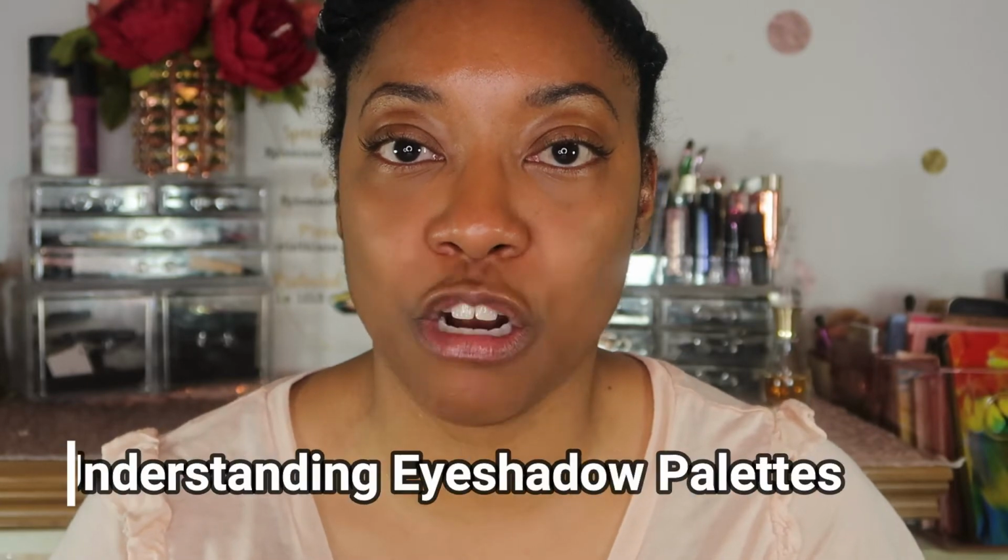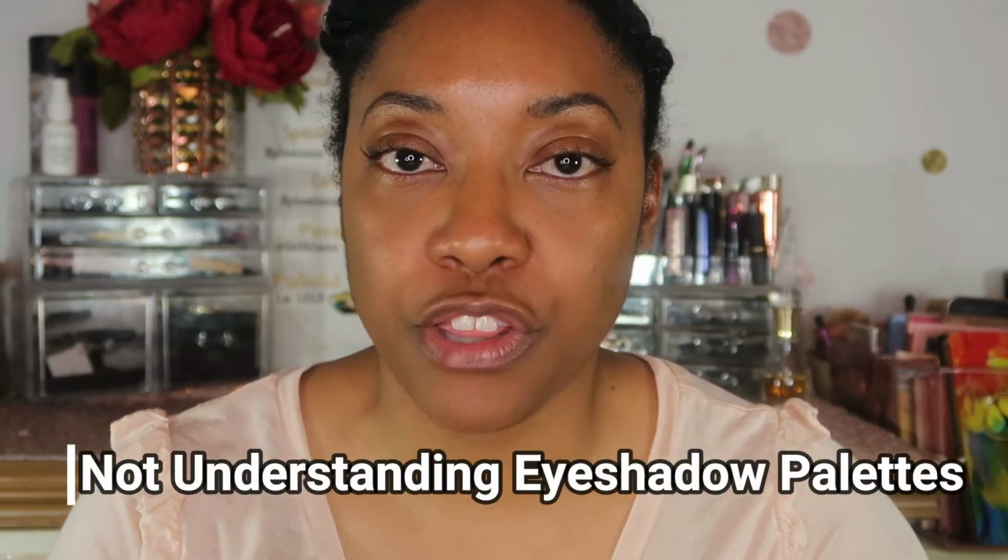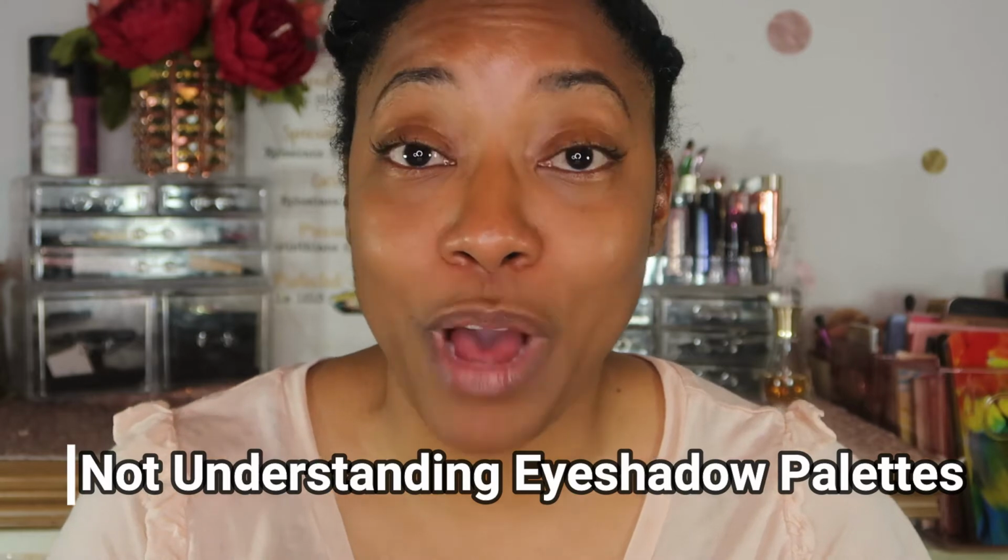The second mistake that I made was not understanding eyeshadow palettes, not really understanding the colors in eyeshadow palettes. Do I need an eyeshadow palette? How many colors do I need in an eyeshadow palette? I mean, the whole eyeshadow palette thing had my mind totally confused. So we're just going to go through and talk about eyeshadow palettes. Do you really need to spend your money on them, and so forth and so forth.